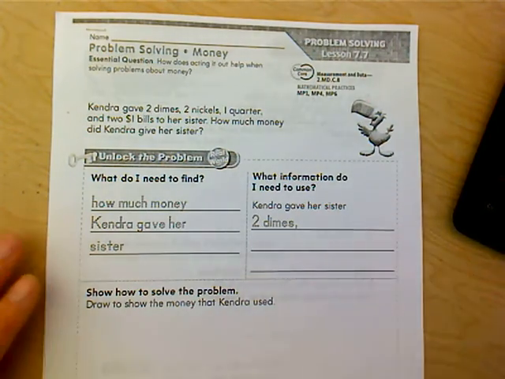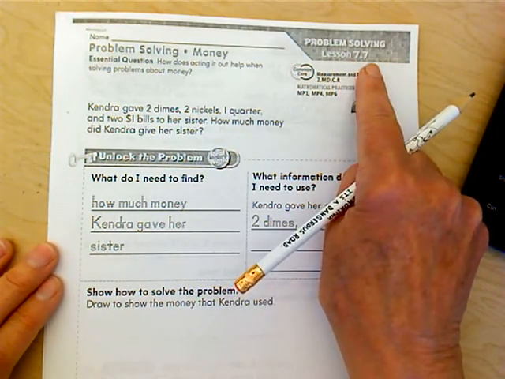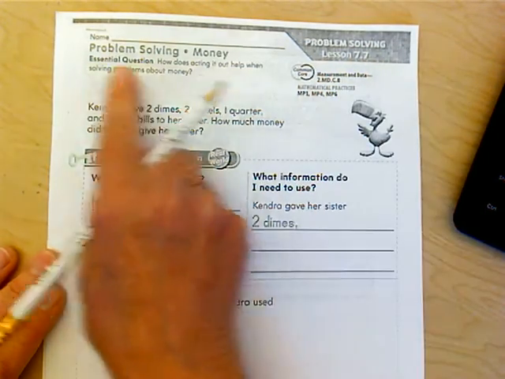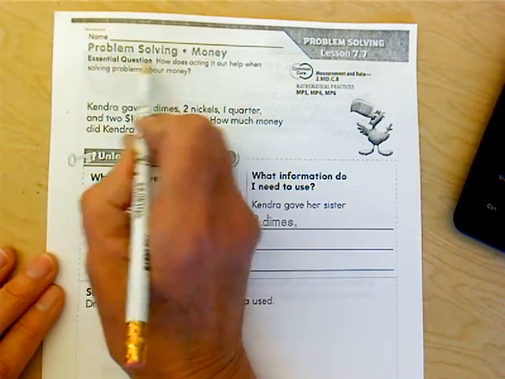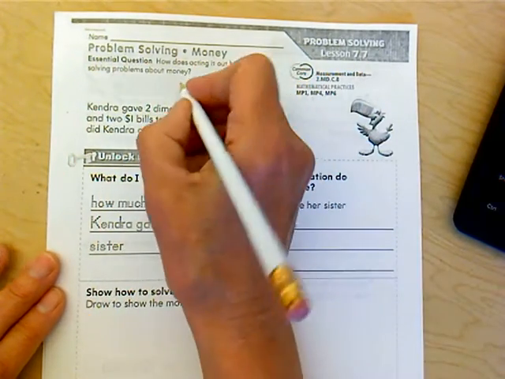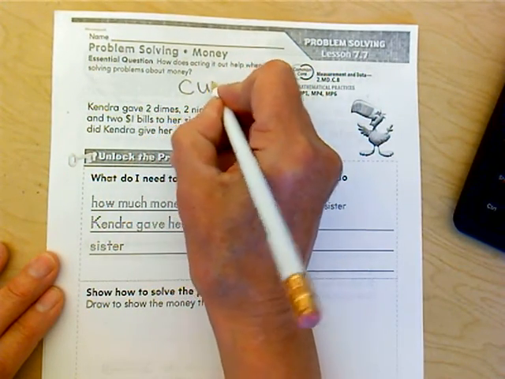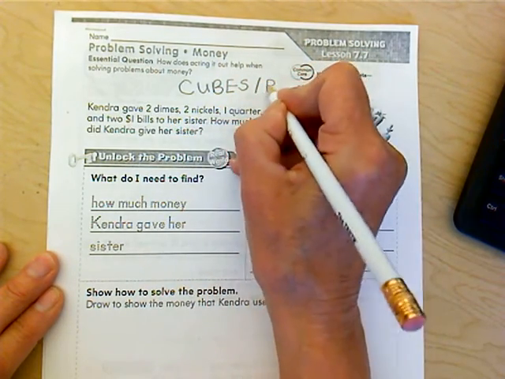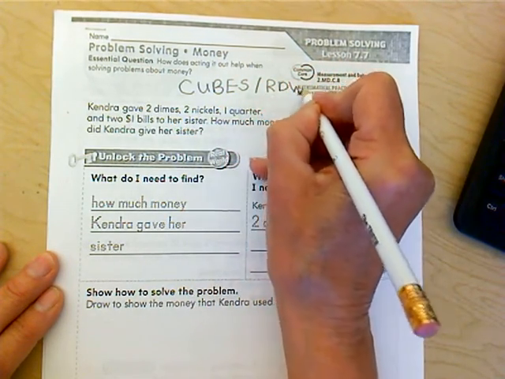Hello, we are getting ready to start lesson 7 and the 7th day of this lesson, so 7.7. And today we're going to be doing problem solving with money, and I'm going to remind you on all of these problems you need to be using cubes and read, draw, and write.